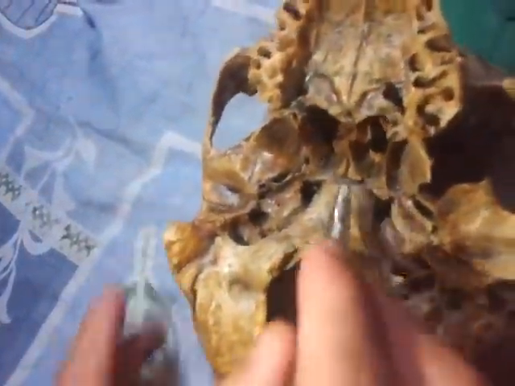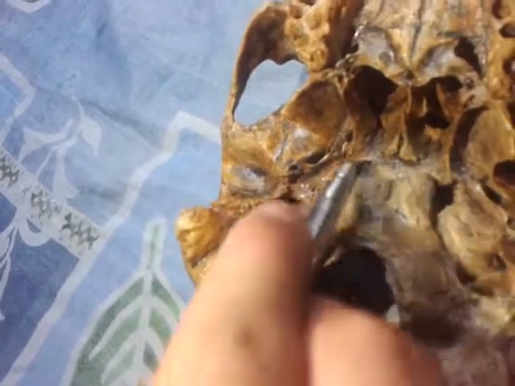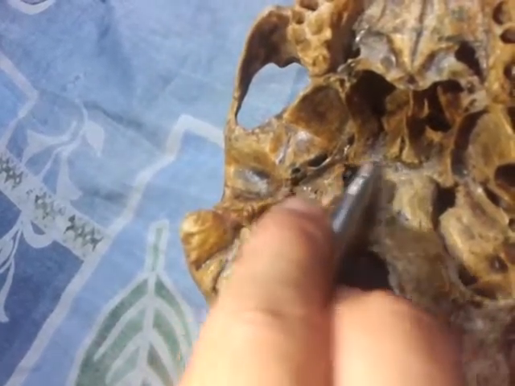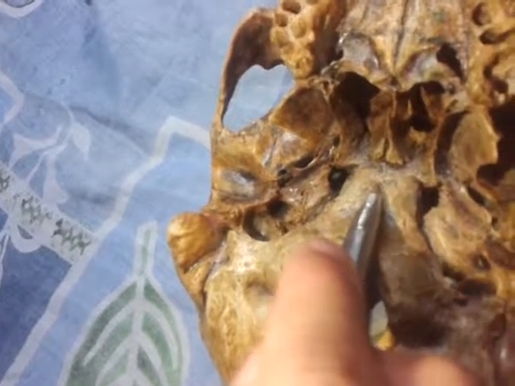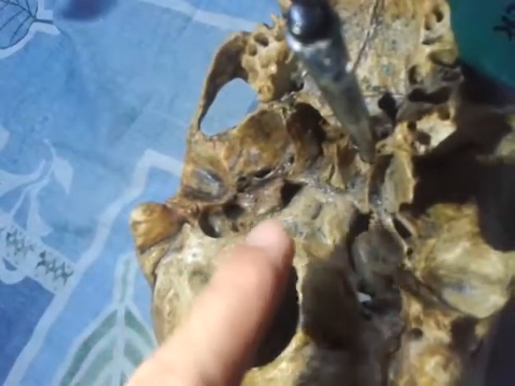Now, the body of the sphenoid is cube shaped. Posteriorly it forms a suture with the basi-occiput, and anteriorly it is deficient at the sphenoid sinus.